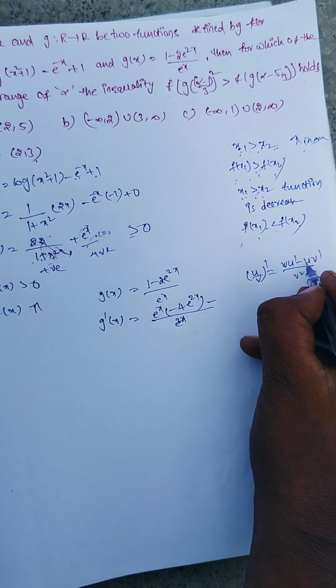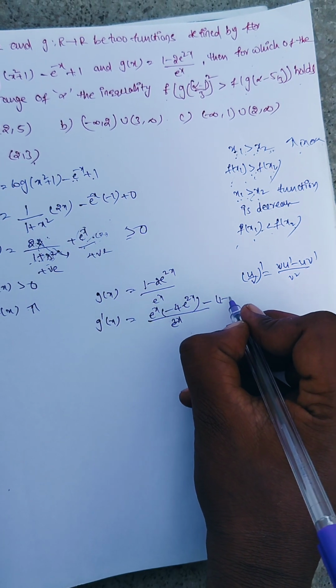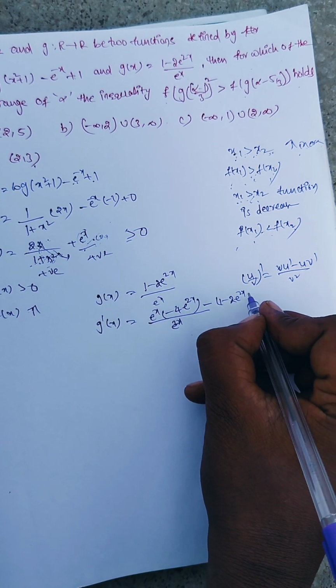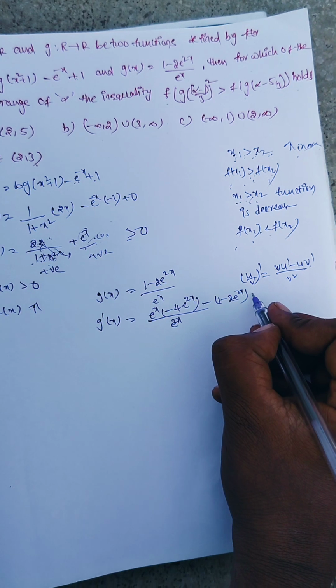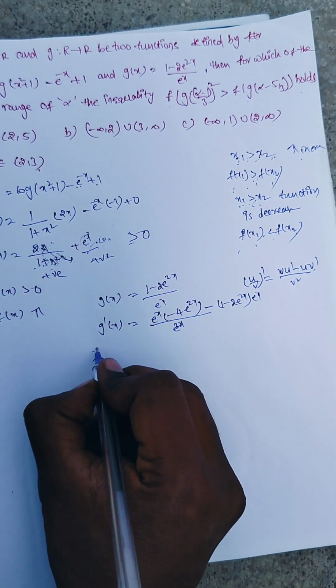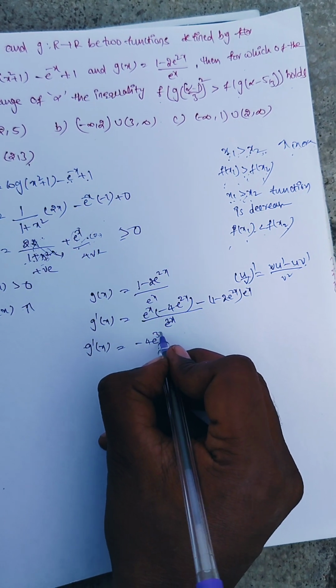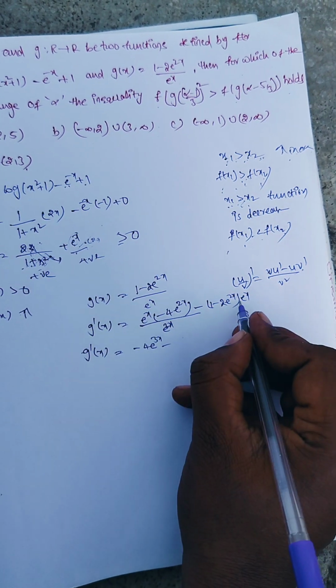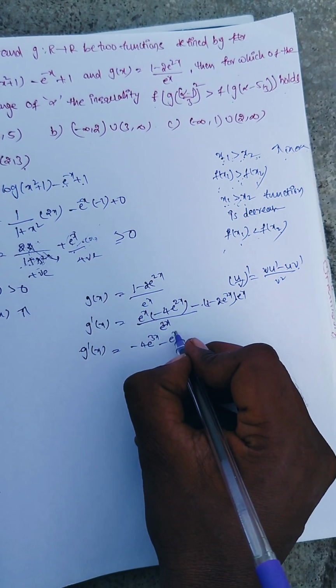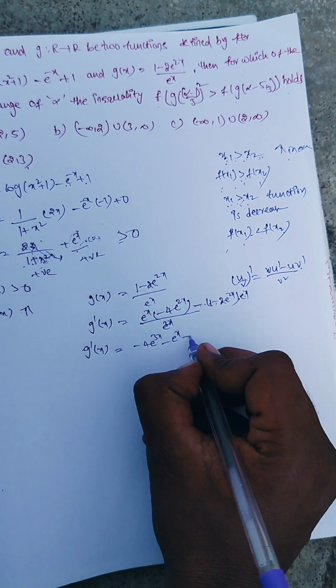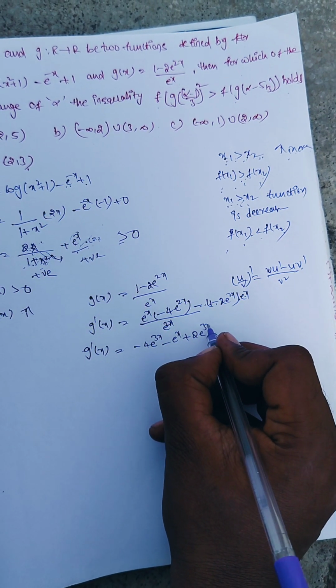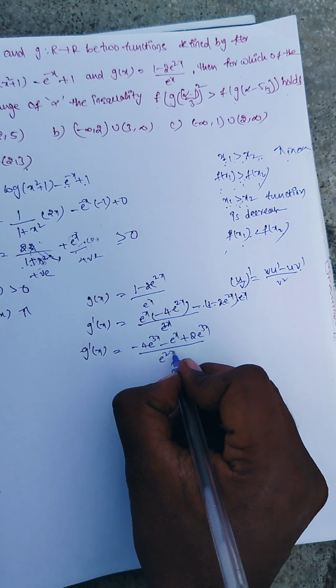Here minus u means 1 minus 2 into e power 2x into v dash, where d by dx of e power x is e power x. g dash of x is equal to minus 4 into e power 3x, here 1 into e power x minus into minus plus 2 into e power 3x by e power 2x.